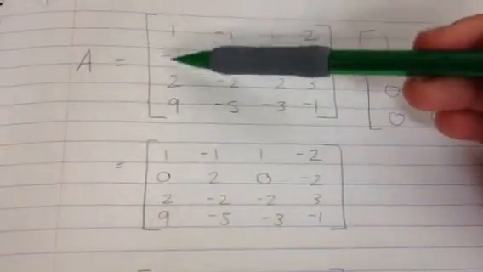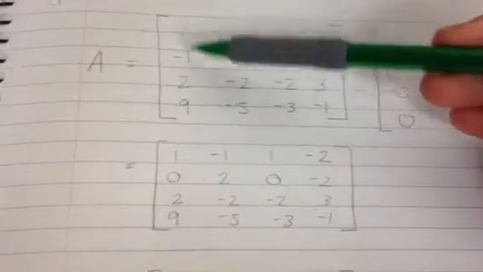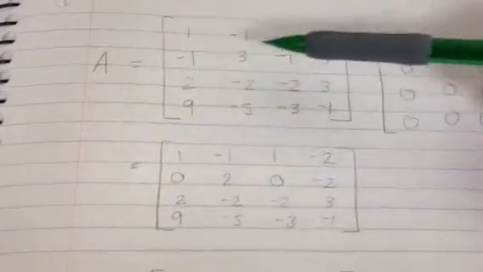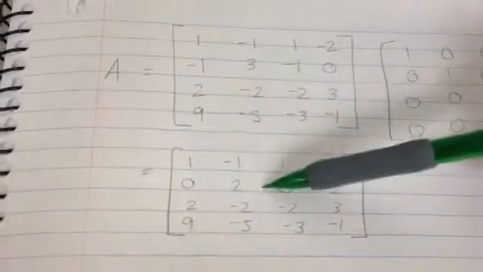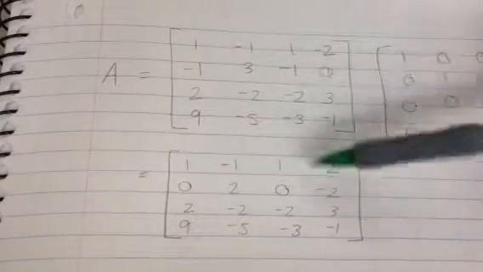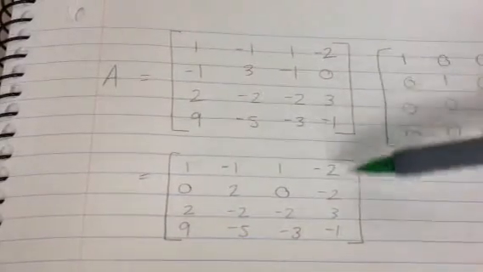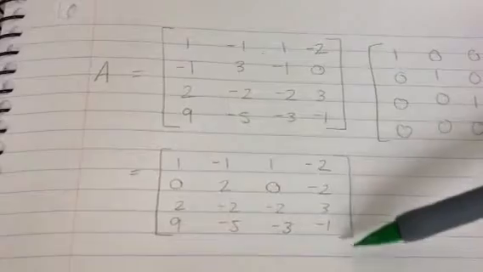So for this down here, I evaluated the top two. So 1 minus 1 will be 0. Negative 3 plus 3 will be 2. 1 minus 1, 0. Negative 2 plus 0 is negative 2. And the rest of it is the same.